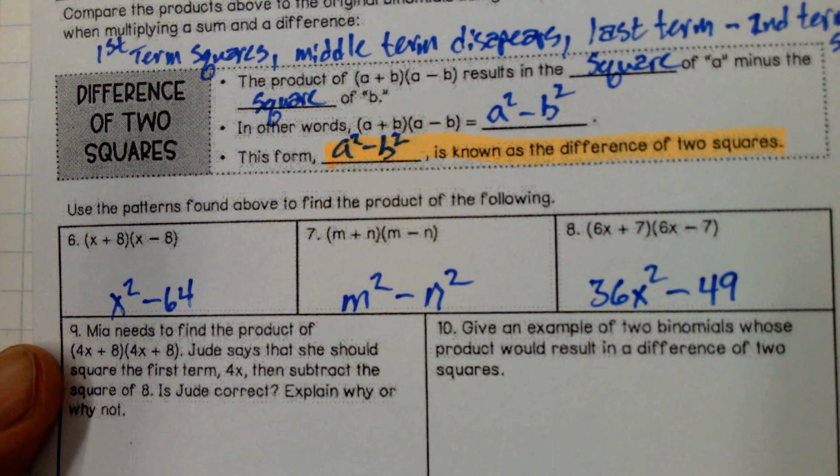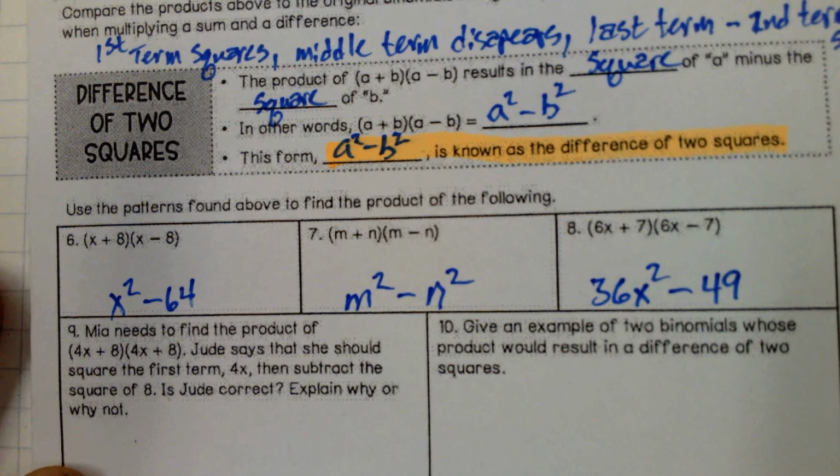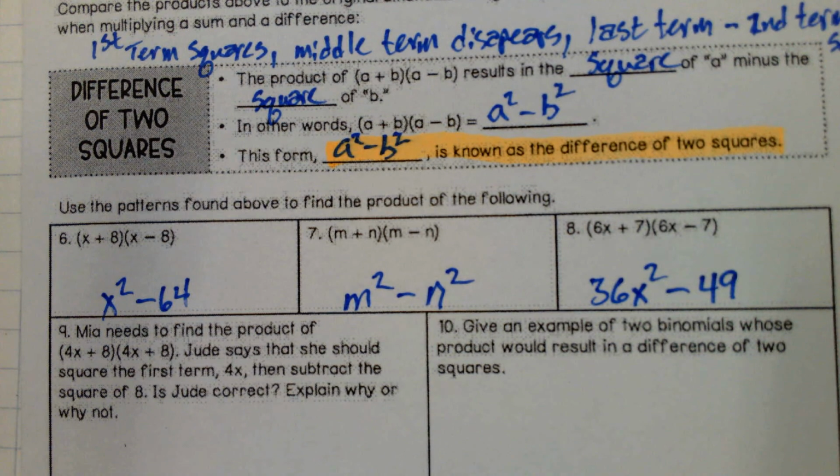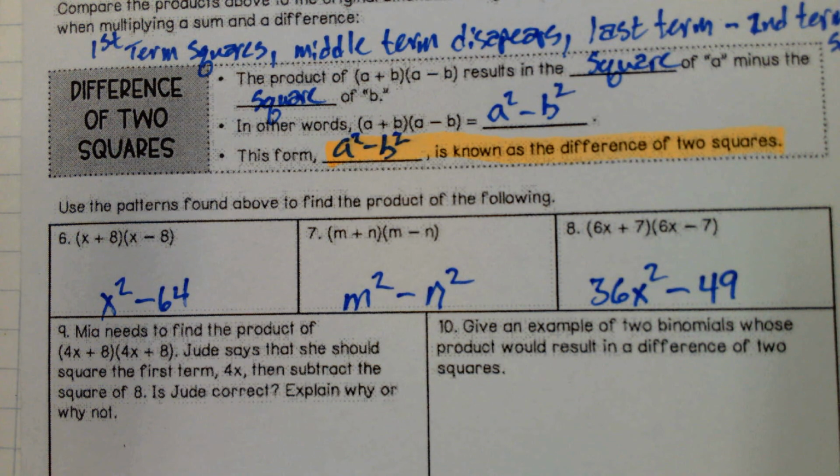Okay, pretty straightforward. It says Maya needs to find the product of 4x plus 8 and 4x plus 8. Jude says that she should use the first term 4x, then subtract the square of 8. So basically, he wants to use the difference of two squares pattern. Is Jude correct? Why or why not?